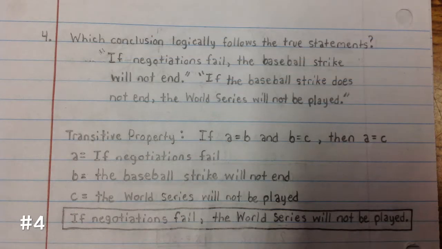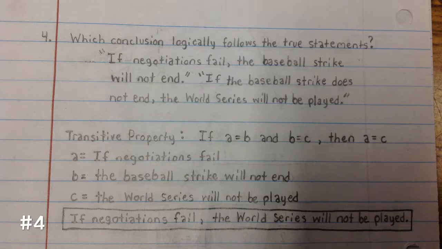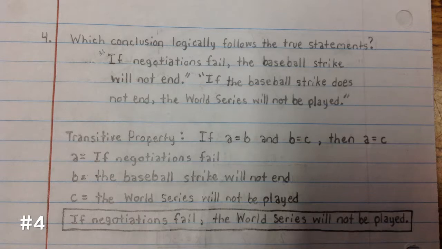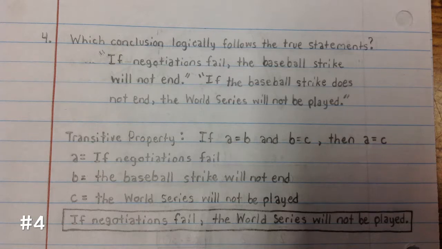For number 4, we're given that if negotiations fail, the baseball strike will not end. And if the baseball strike does not end, the World Series will not be played. So we have to draw a conclusion from this statement and find out which of these is true. So to do that, we use the transitive property. If A equals B and B equals C, then A also equals C. So our A is if negotiations fail, our B is the baseball strike will not end, and our C, the World Series will not be played. So we have to make A and C equal, which would make the sentence, if negotiations fail, the World Series will not be played.